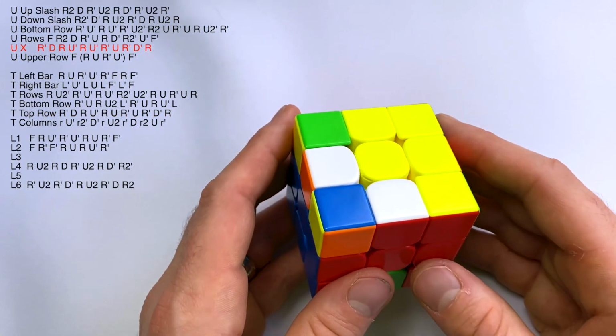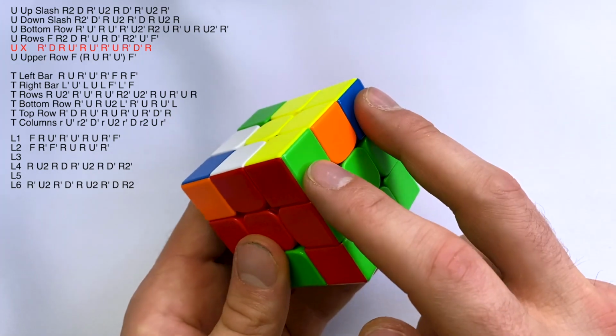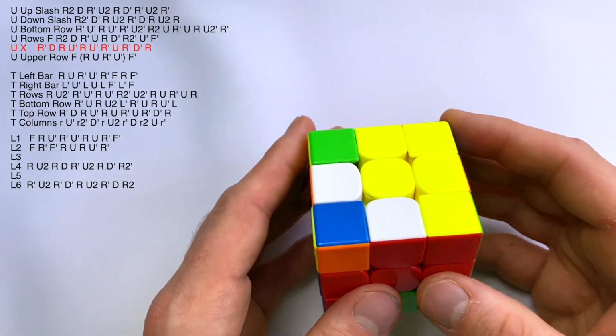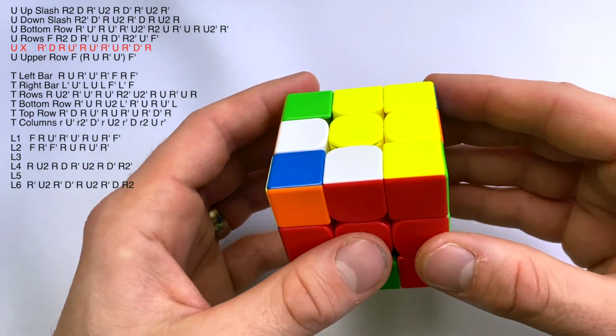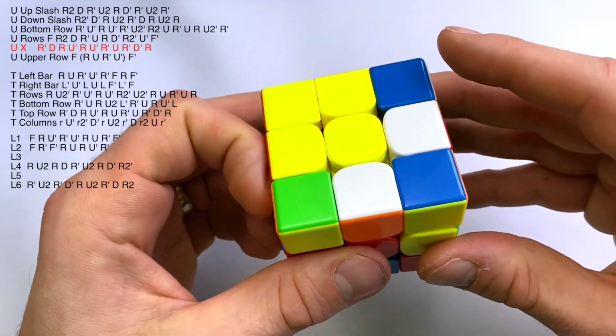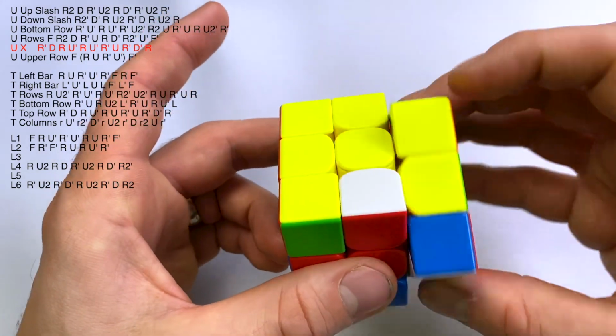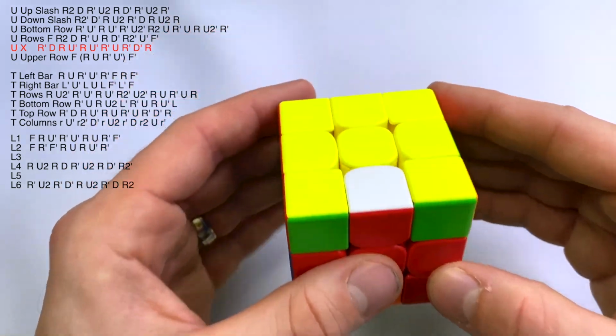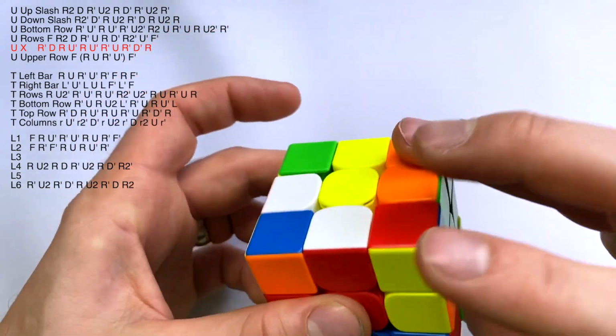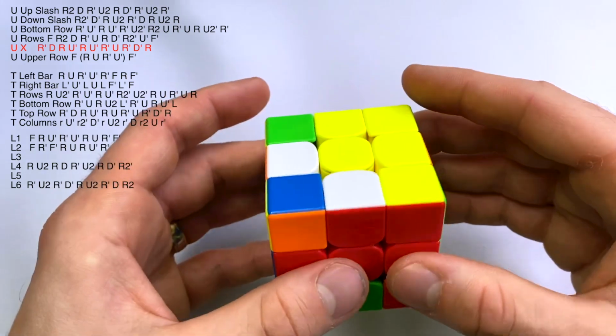Now, another U case where we have opposite colors on top and then opposite colors on the other side of it, we're going to do this really fun algorithm where it's R prime D, R, U prime, R, U prime, R prime, U, R prime, D prime, R. And it flows super nicely, where when I set it up, we have this case.